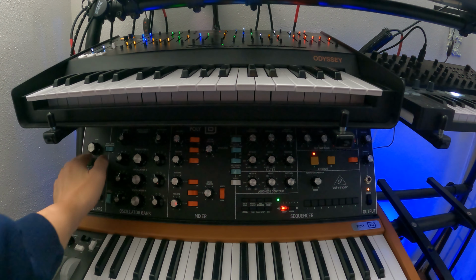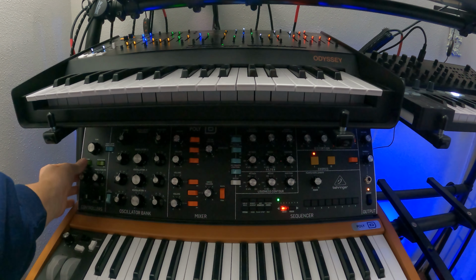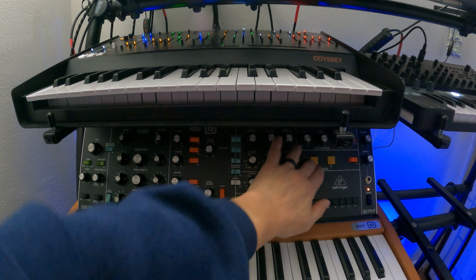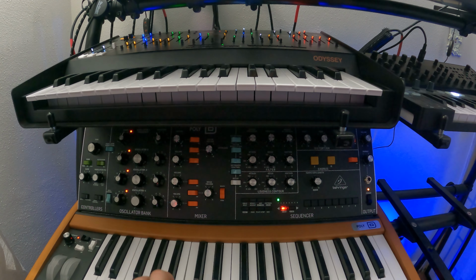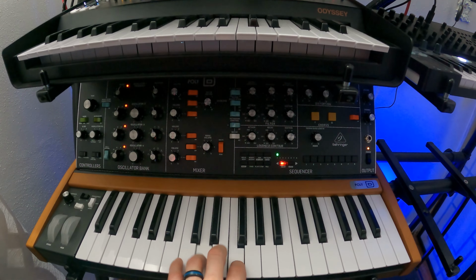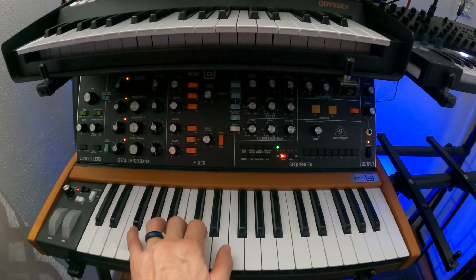And then to be able to switch this to poly mode and get those chords, that's awesome. And again, you don't have to have the, you can set it to be just like a Minimoog if you want, and just have the 3 octaves. I meant oscillators, sorry.